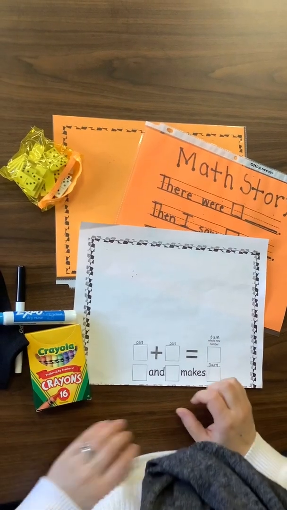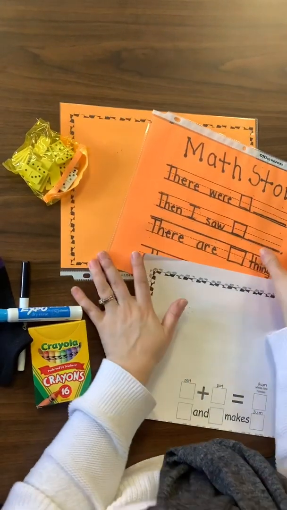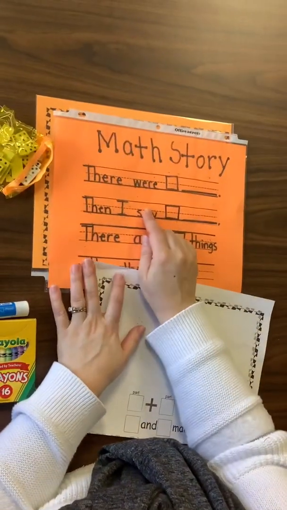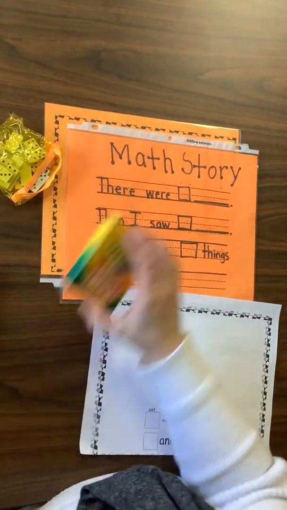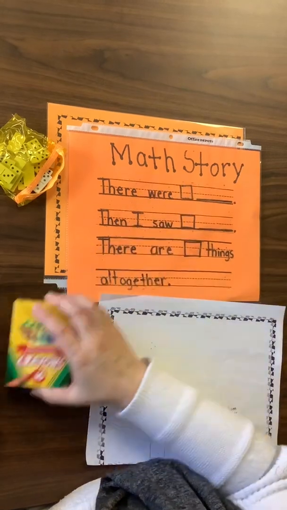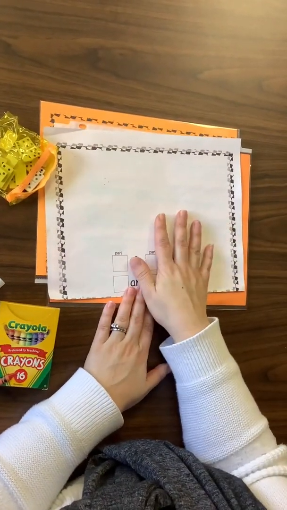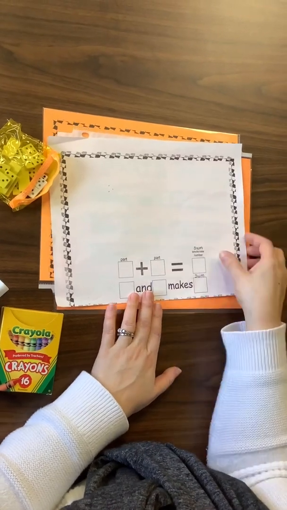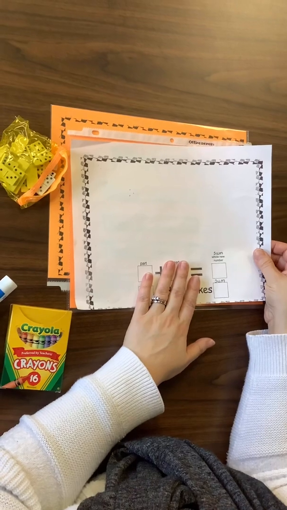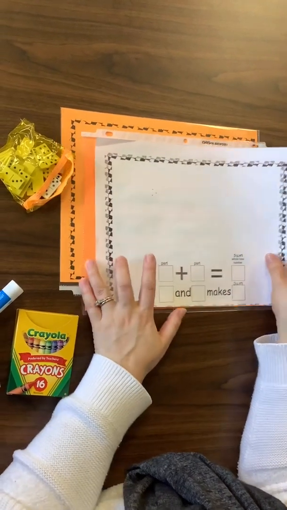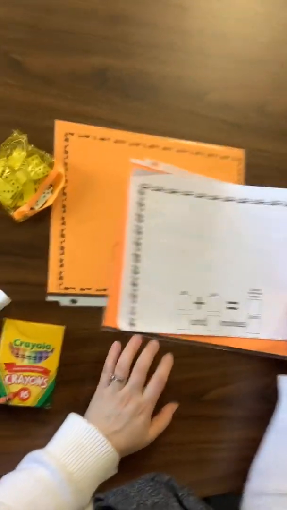Hi, kindergartners. Okay, you're going to need some materials today. You're going to need your math story board that's bright orange. You're going to need some crayons, and you'll need this blank piece of paper for your math story. We did one in class, but you should have a blank one left in your bag so that you can do a math story with me now, okay? So press pause and grab your materials and come on back.